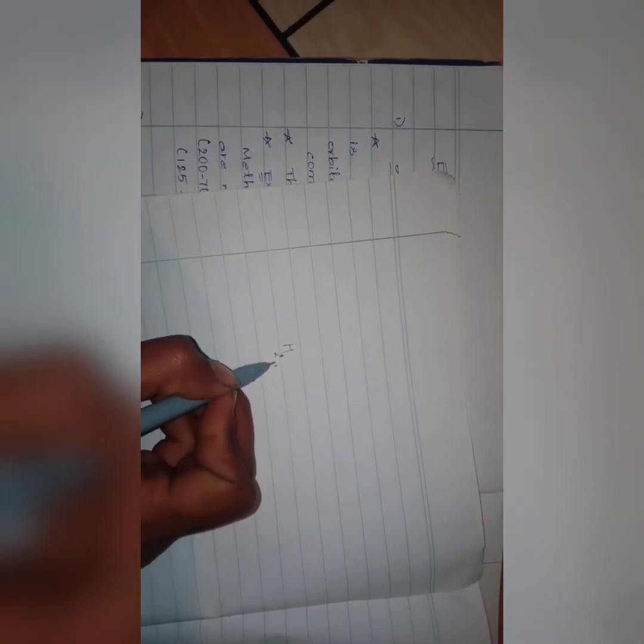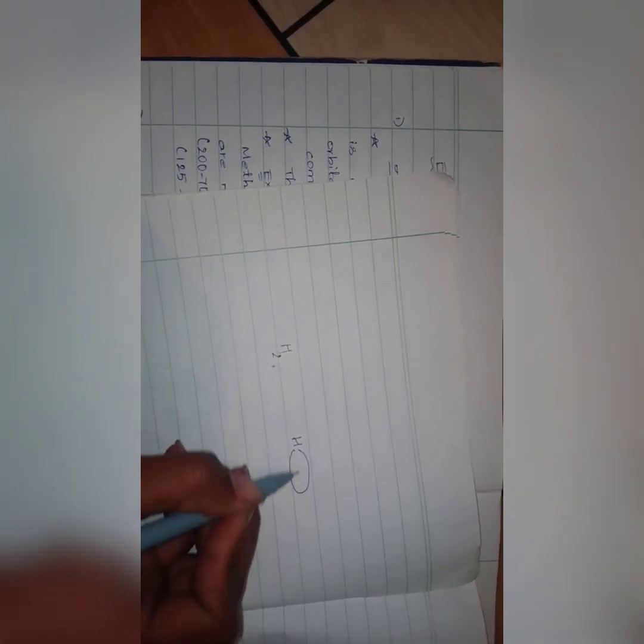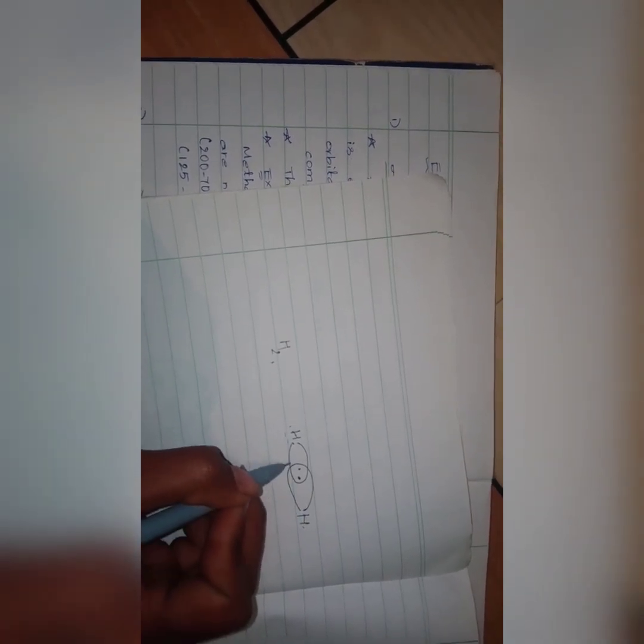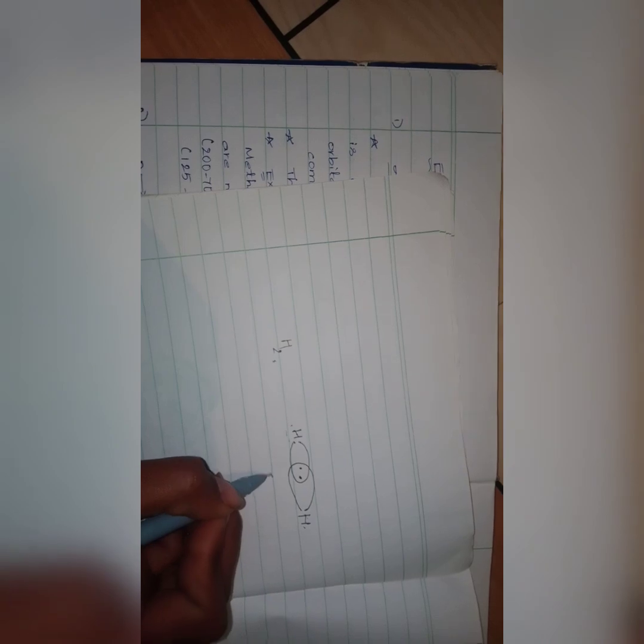For example, we have H2 here, and the H2 sigma bond is represented in this way. This is the s orbital of one hydrogen, and this is the s orbital of another hydrogen. One electron from this hydrogen and one electron from this hydrogen are shared to form a sigma bond.